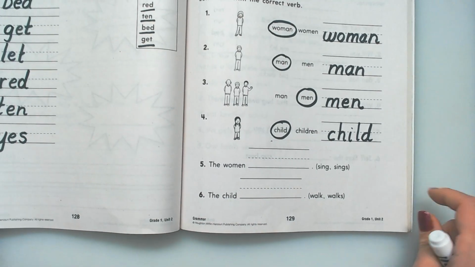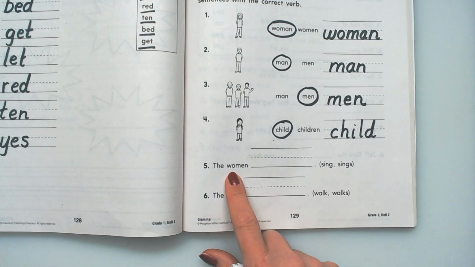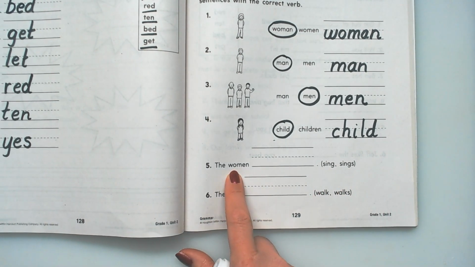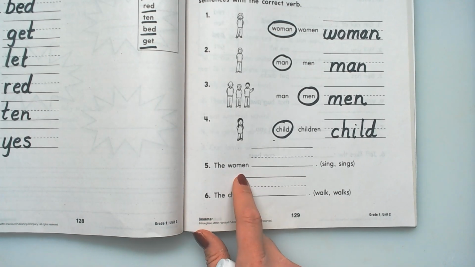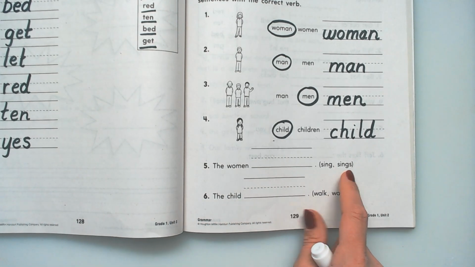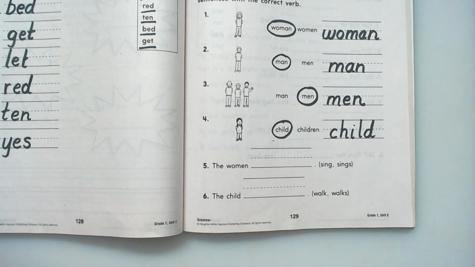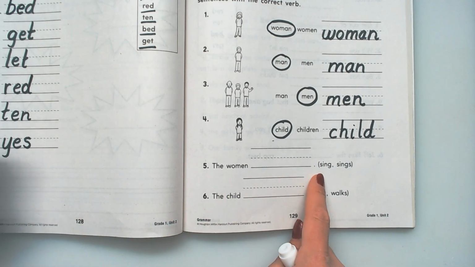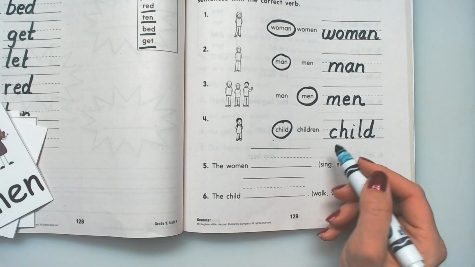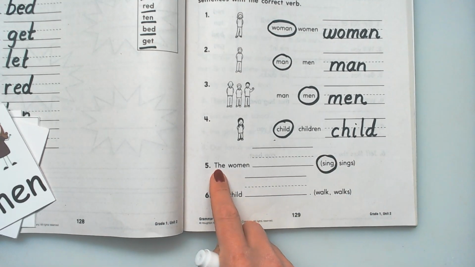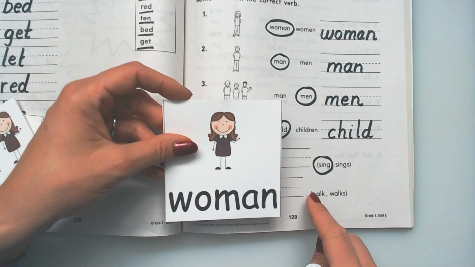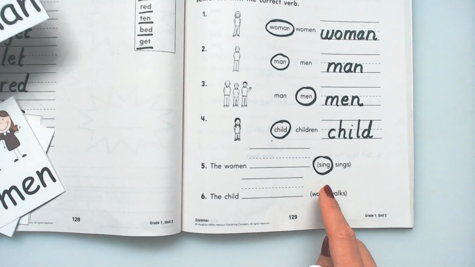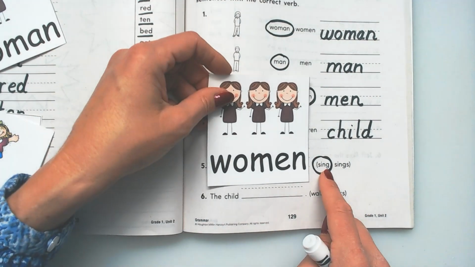Okay, so now we're going to make these verbs agree with the nouns. Like it says, the women sing or the women sings. You have to make this agree with this noun. Did you say the women sing? If you did, you're right. It doesn't make sense to say the women sings. If you said the woman, like one woman, the woman sings, but women sing.